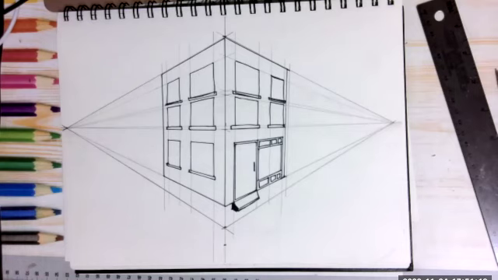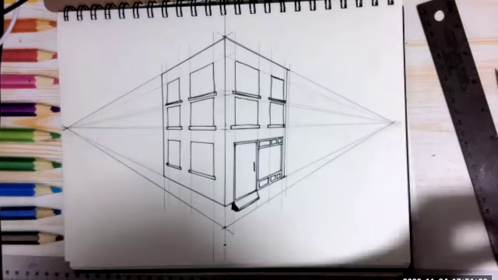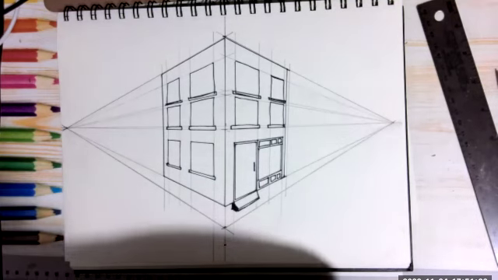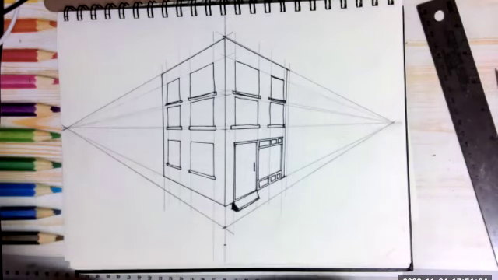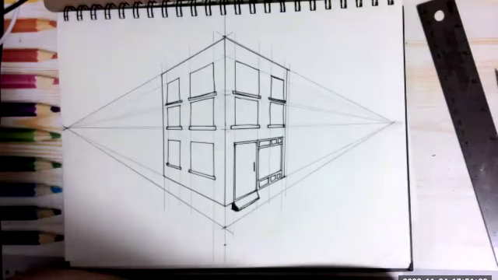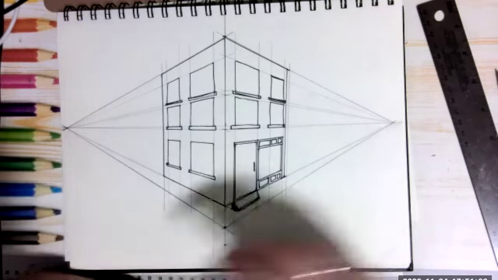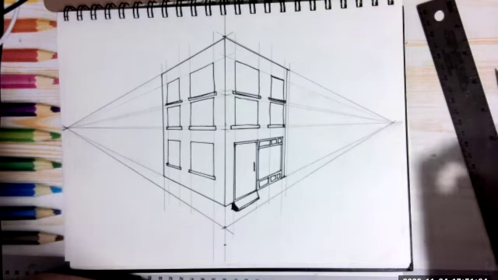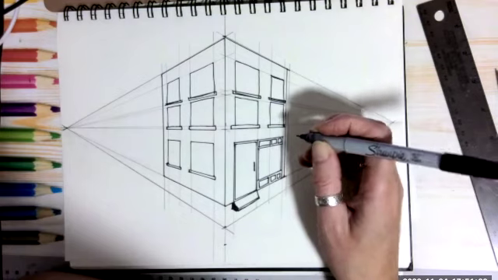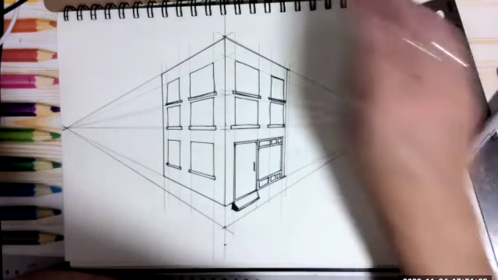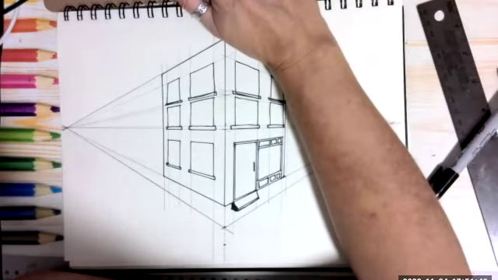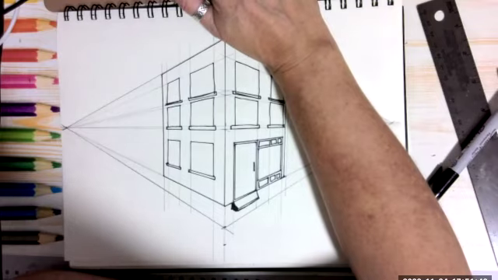Does anybody want to show me what they've done so far? Well, I'm going to be brave and just show you, but I have to apologize because I wanted to catch up with you, so I wasn't using the ruler all the time.